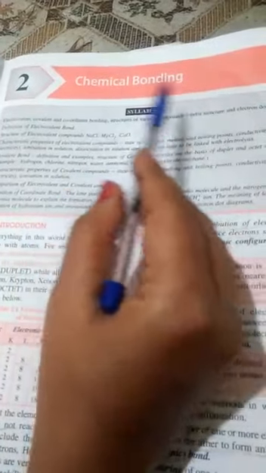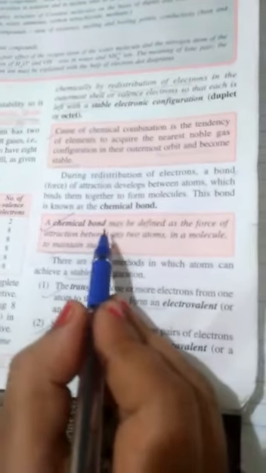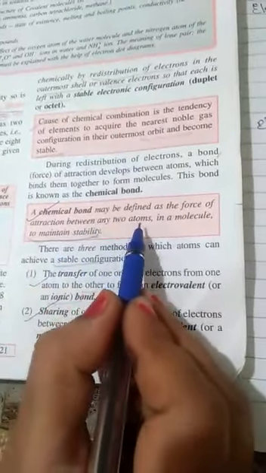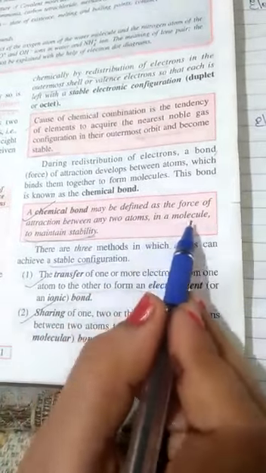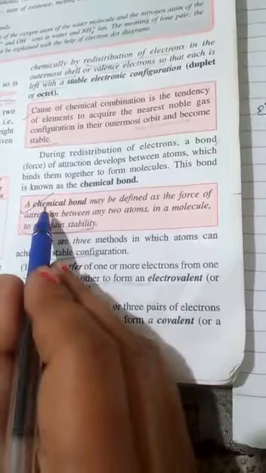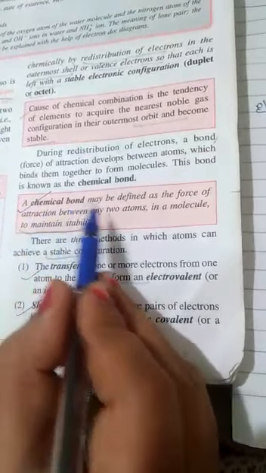Chemistry, class 10th, chemical bonding. A chemical bond may be defined as the force of attraction between any two atoms in a molecule to maintain stability. This is the definition of a chemical bond.